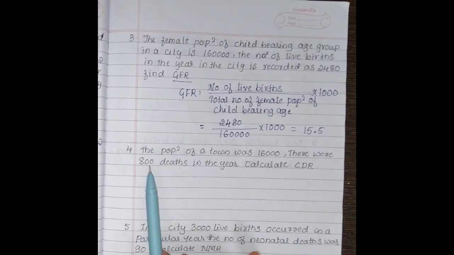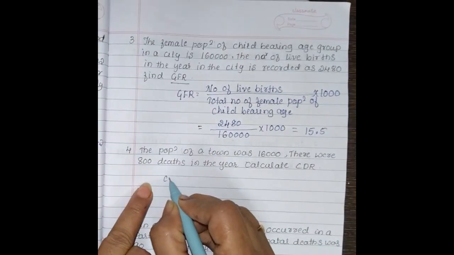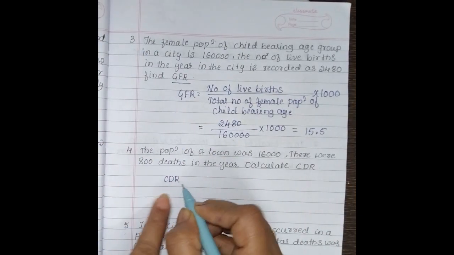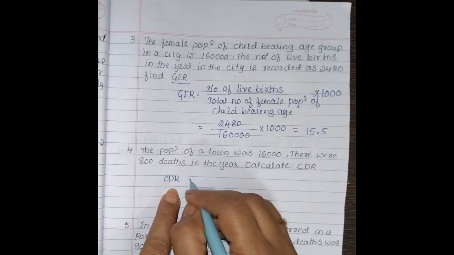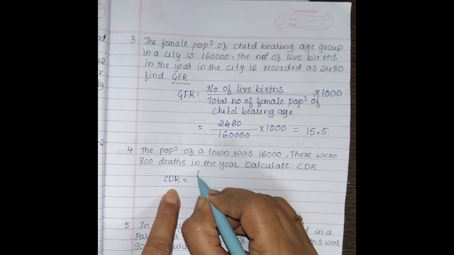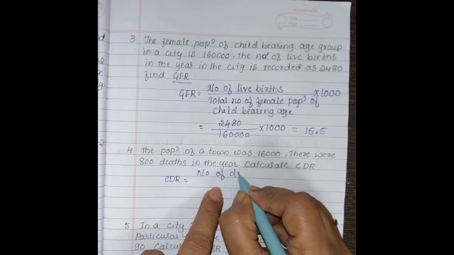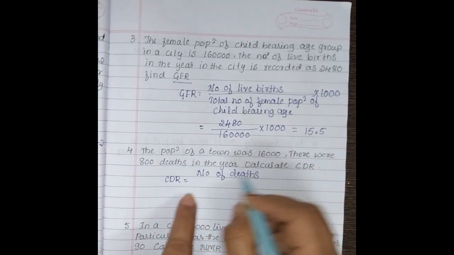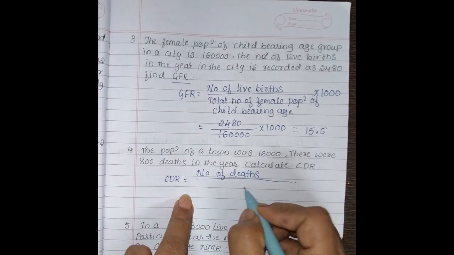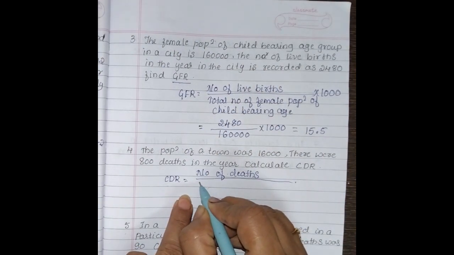Then what is the fourth problem? The population of a town was 16,000 and there were 800 deaths in a year. Okay. Then calculate CDR. This is a death rate. This CDR is a death rate. Death rate is the number of deaths in a year divided by average population or total population.